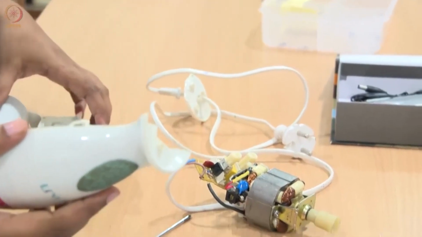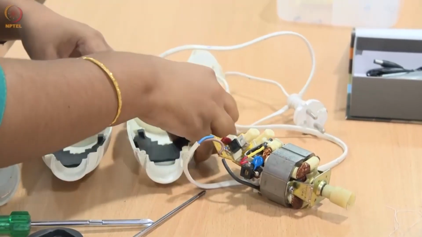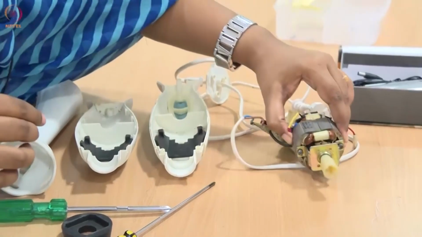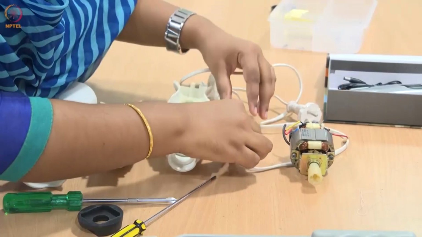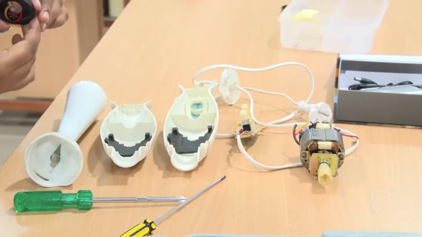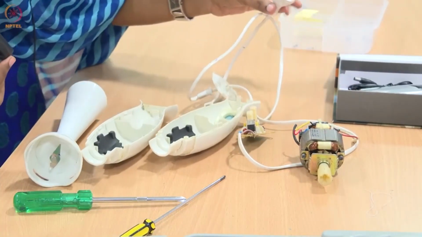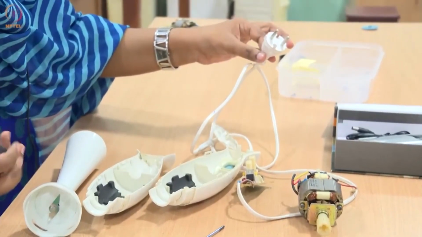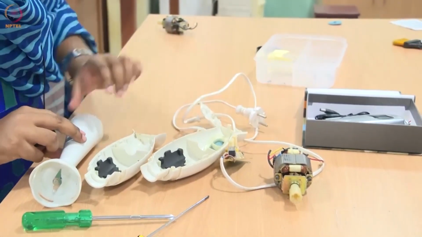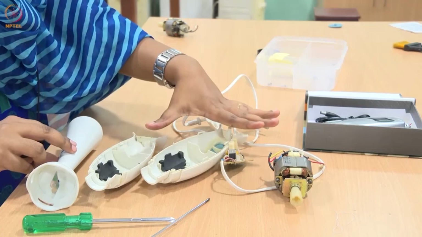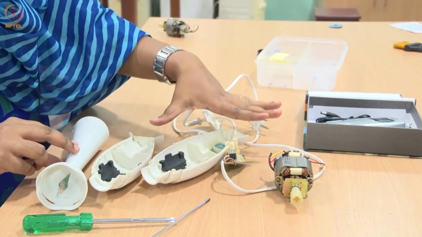Let us now start assembling the product. Before that, I will show you the disassembled product. So initially we have the power supply, the lower portion, and this is the complete upper portion which is going to provide the workforce.